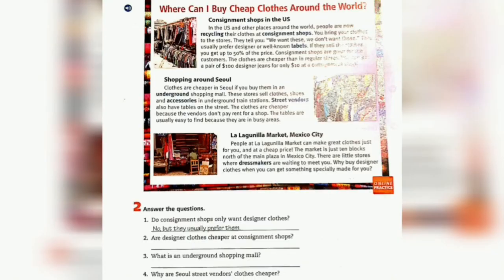Okay, finally on page 48 we have a listening and reading activity, where we have to read and listen to the audio and finally answer the questions. This is also going to be homework for you to practice your reading comprehension and your listening. I'm going to leave the audio for you to play and listen, and then you answer the questions that you have up there with the text.